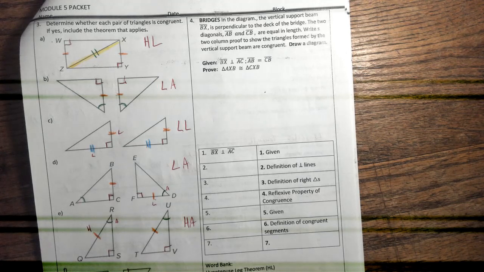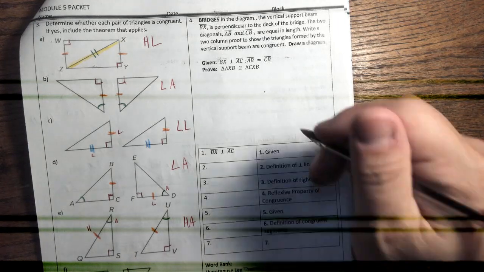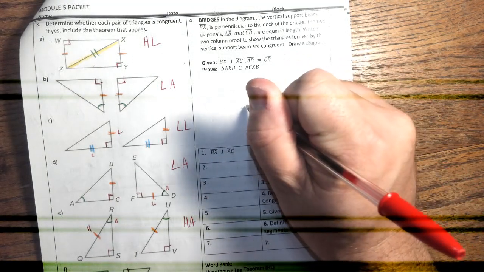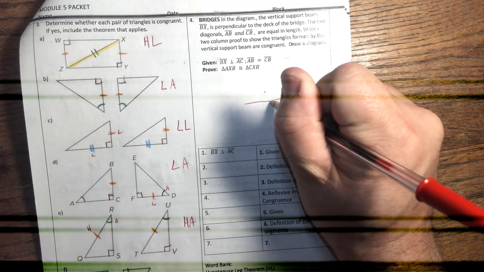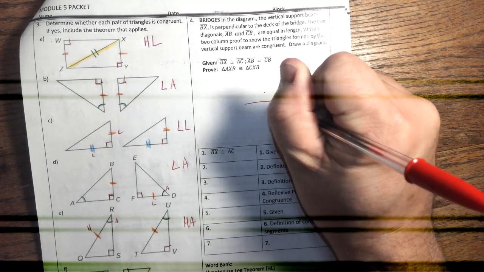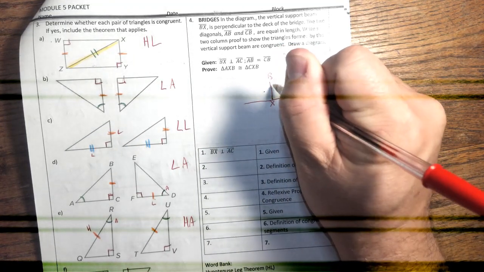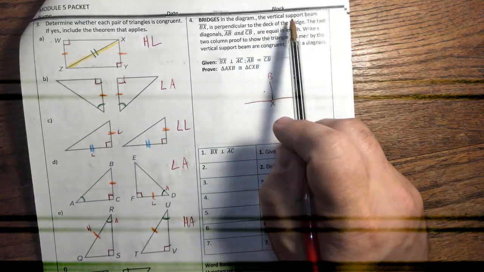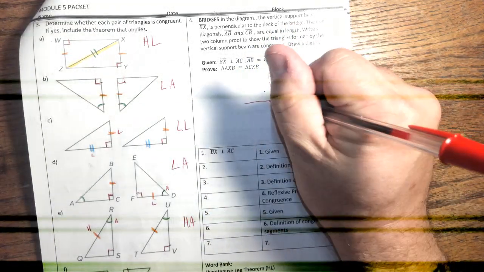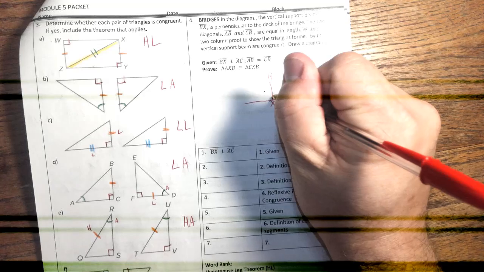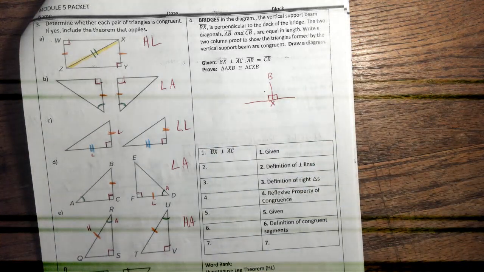In the diagram, the support beam BX is perpendicular to the deck of a bridge. All right, so we're going to say this is the deck. This is BX. It's a vertical support beam. And it's perpendicular, so it makes a right angle on that side and that side.